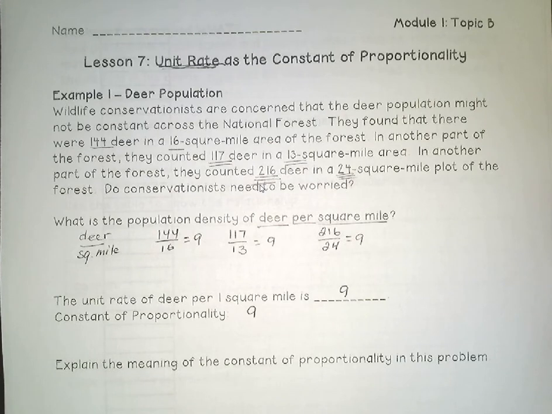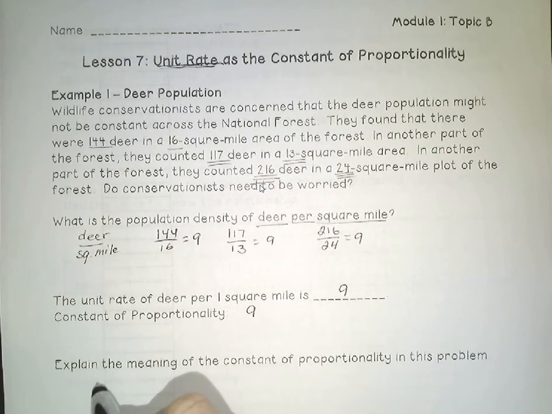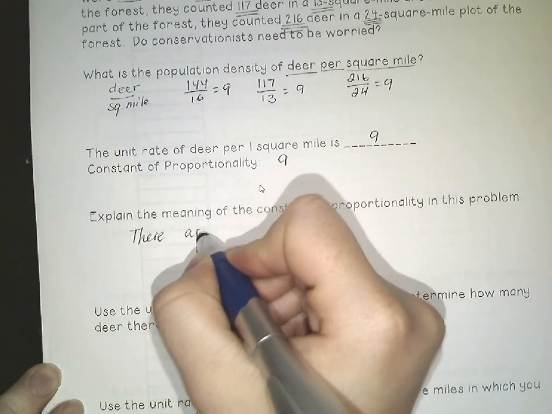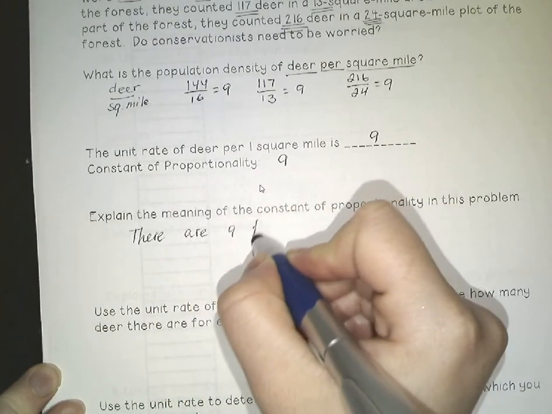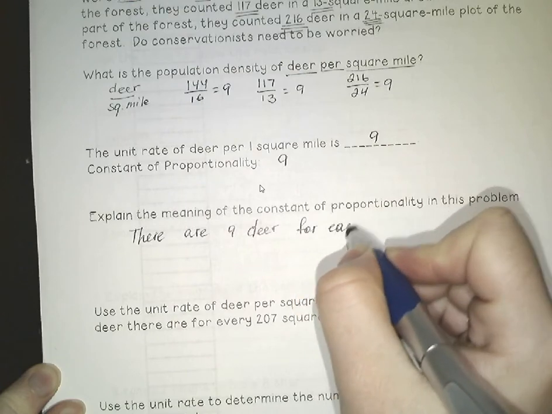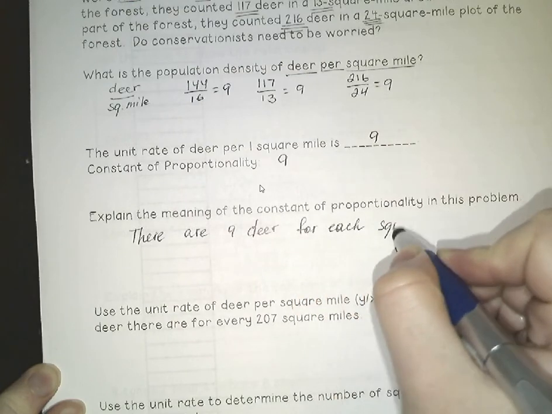Explain the meaning of the constant of proportionality in this problem. So what does that 9 mean? That means that in each square mile there are 9 deer. So we'll write: there are 9 deer for each square mile.